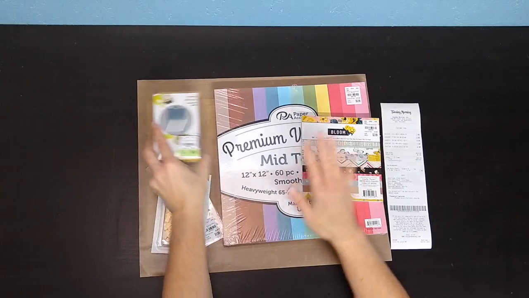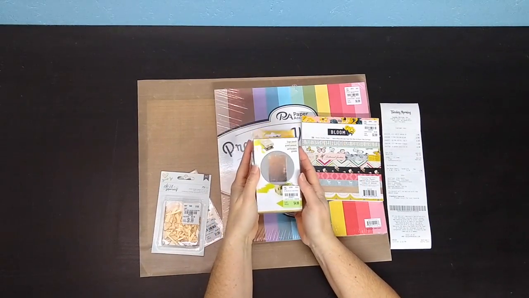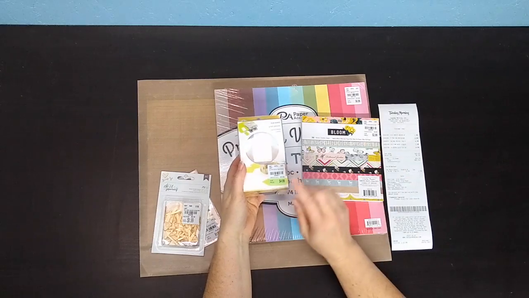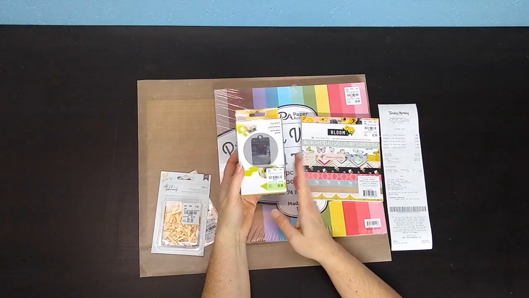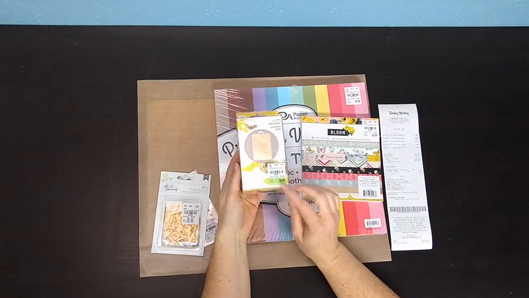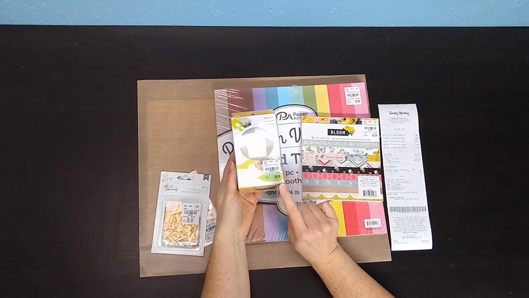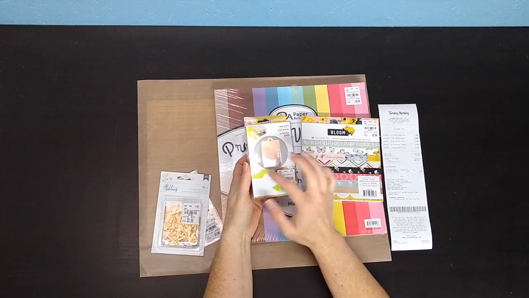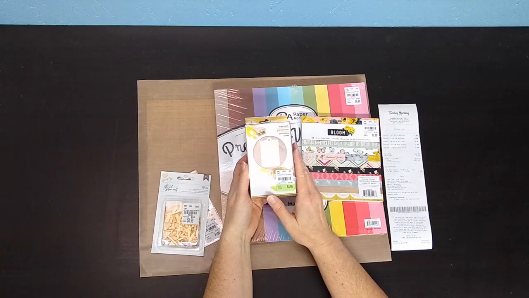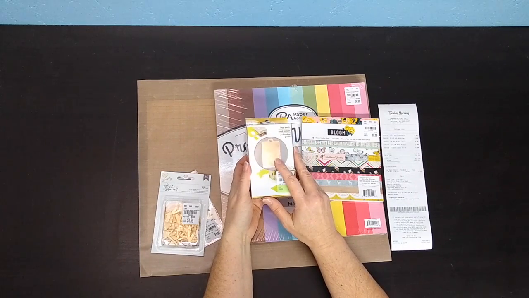And then I picked a tool. Tools are going to last you a long time, and at Tuesday Morning, they're very affordable. A tool like this in a regular store could be $20, but I got it for $5. So I chose a tool that has a very general shape to it, something that can be used over and over again.